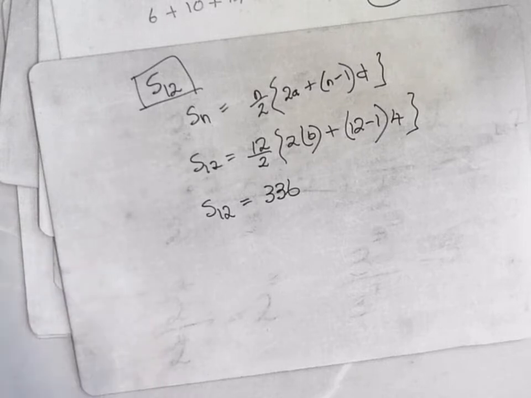So we had to use T to find out what number term it was first, and then we had to use S. So if the question says find the sum of, that means you're using the Sn formula. Okay, is that right? Are we good with that?